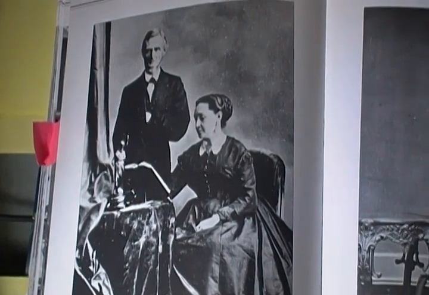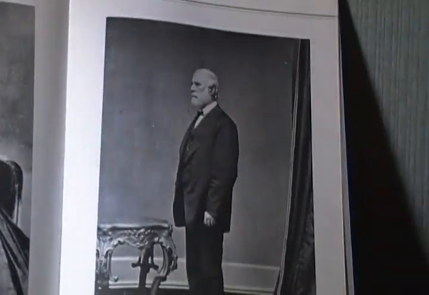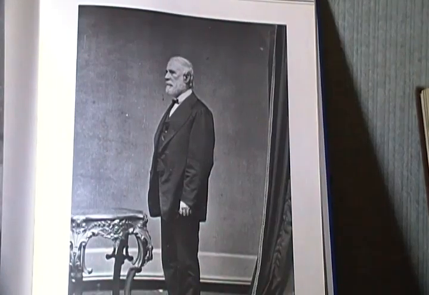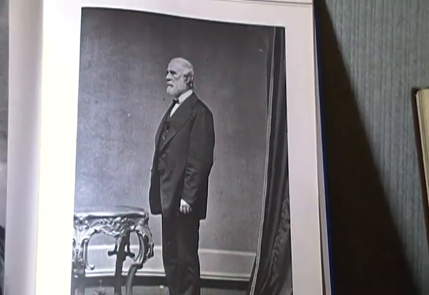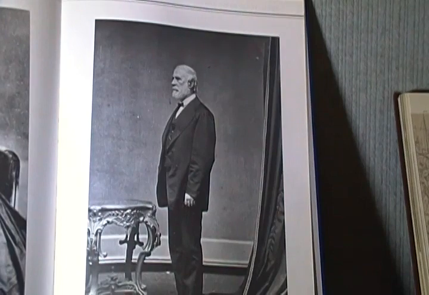Now we come over here, once again, to Robert E. Lee, and we see that the pose that he's adopted is to hide the right hand and allow us only to see the left hand. Now we'll switch to another book here and I'll show you some more.